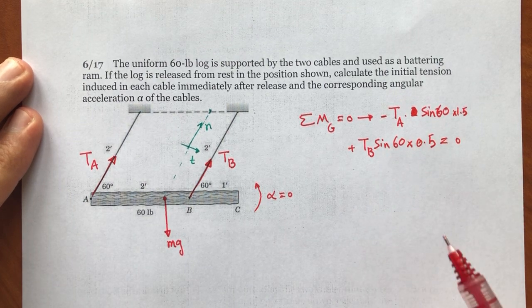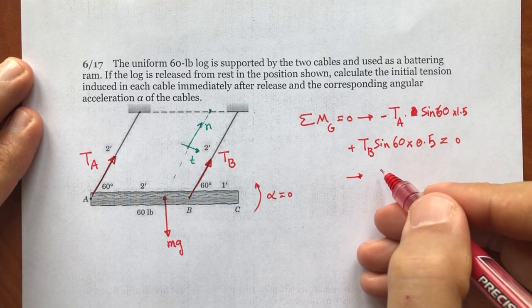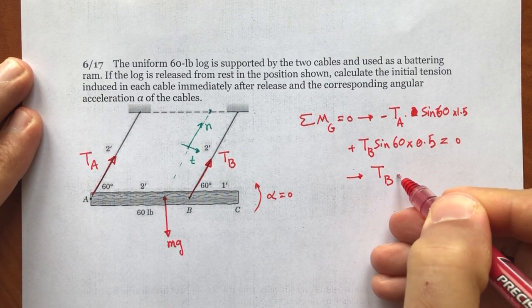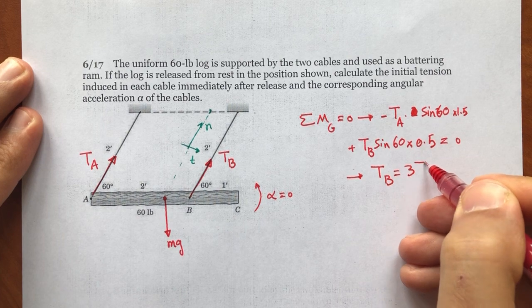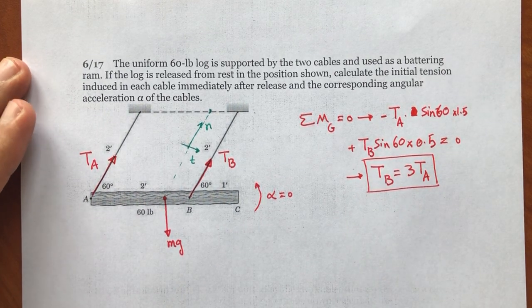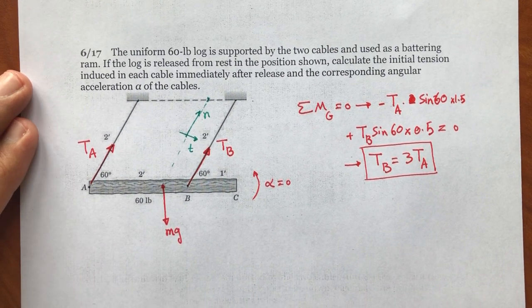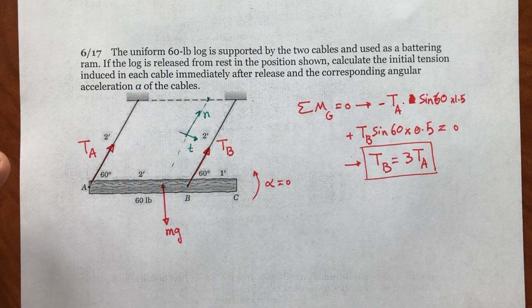So these signs are going to cancel out, and if you simplify it, we are going to see TB is equal to 3 times TA. So we got one equation for the tensions. I need another equation between them to find them.